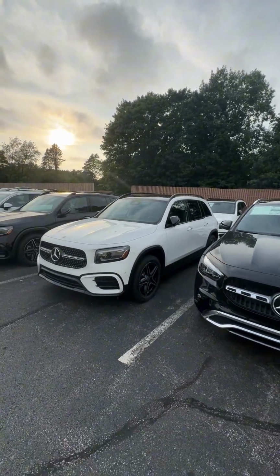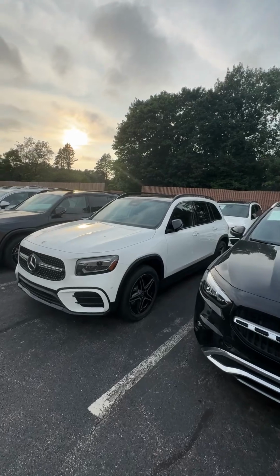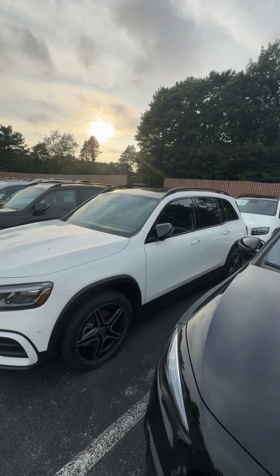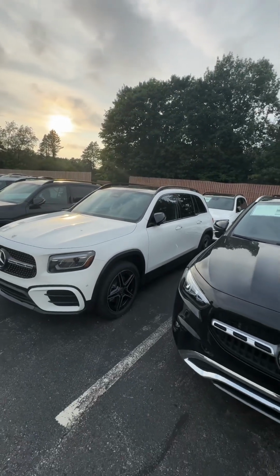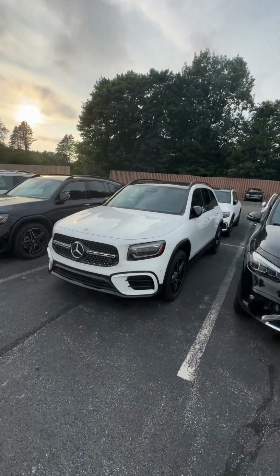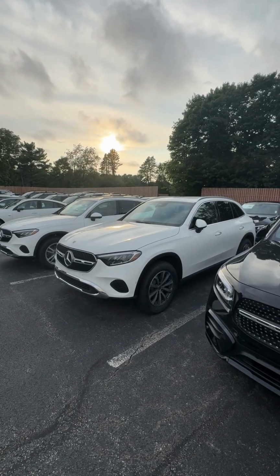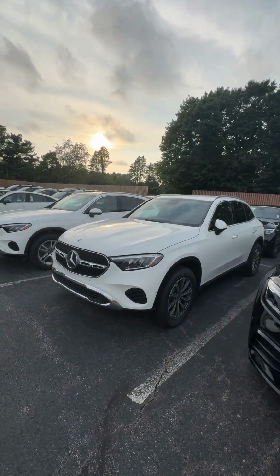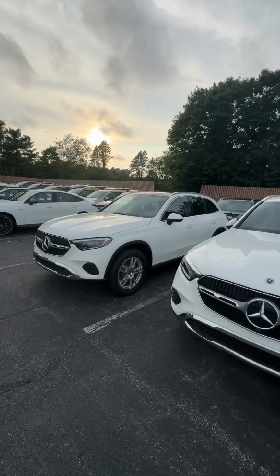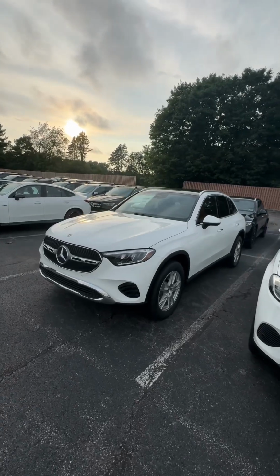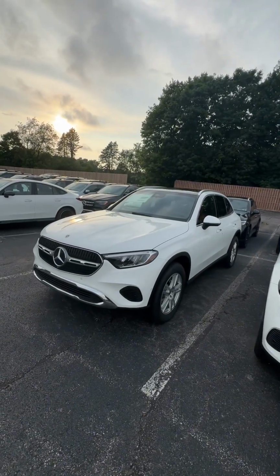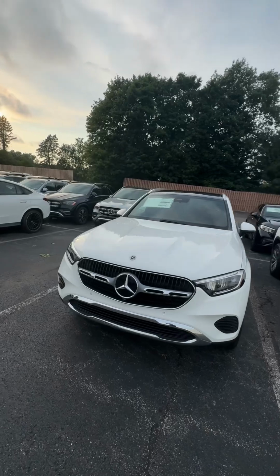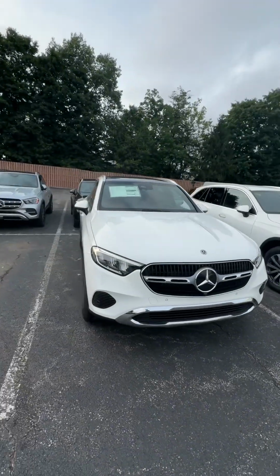The GLB is the next size up, and this is much boxier and kind of sporty looking in comparison to the GLA, quite a bit larger than the GLA as well. After the GLB, we have the GLC. This is the #1 selling vehicle for Mercedes-Benz. This is a mid-size SUV, which is good for small families and also empty nesters that maybe don't need all the space of the larger SUVs that they once had.